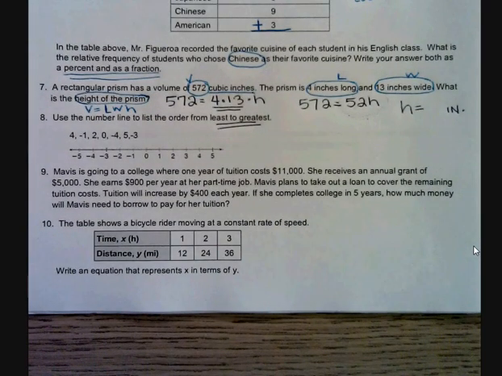All right. Mavis is going to college where 1 year of tuition costs $11,000. She received an annual grant of $5,000. She earned $900 per year at a part-time job. Mavis plans to take out a loan to cover the remaining tuition. Tuition will increase $400 each year if she completes college in 5 years. How much will Mavis need to borrow? All right, this is a lot of information, but I will break it down for you.